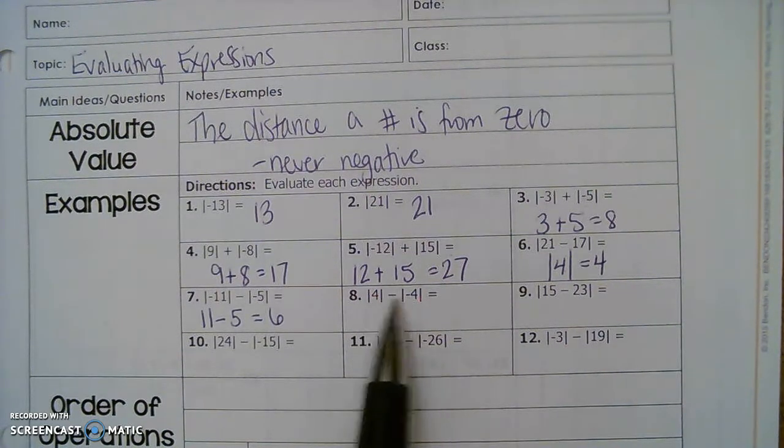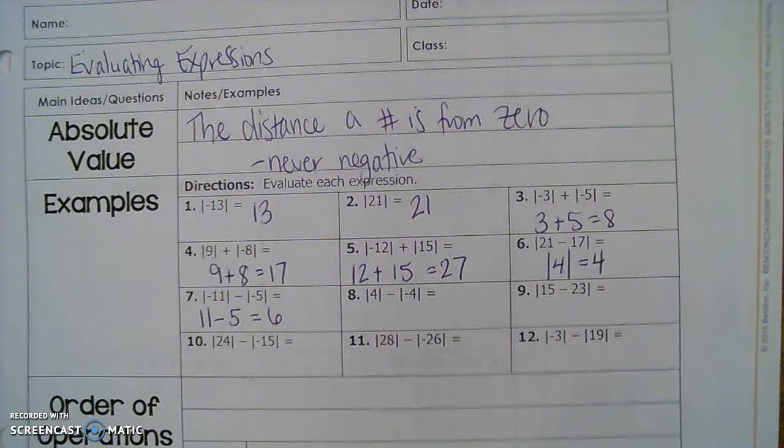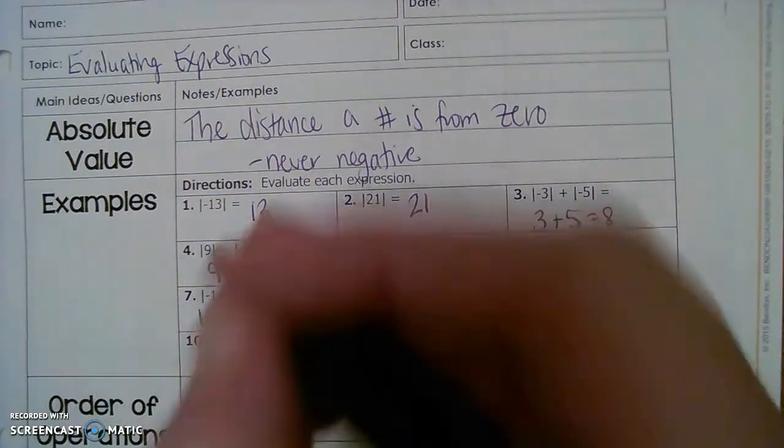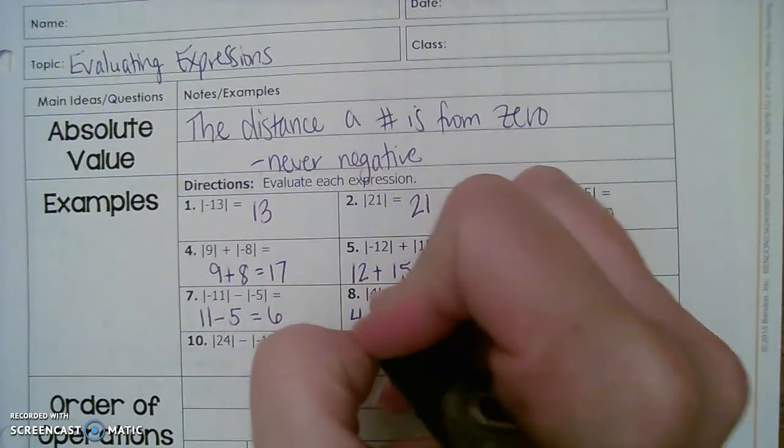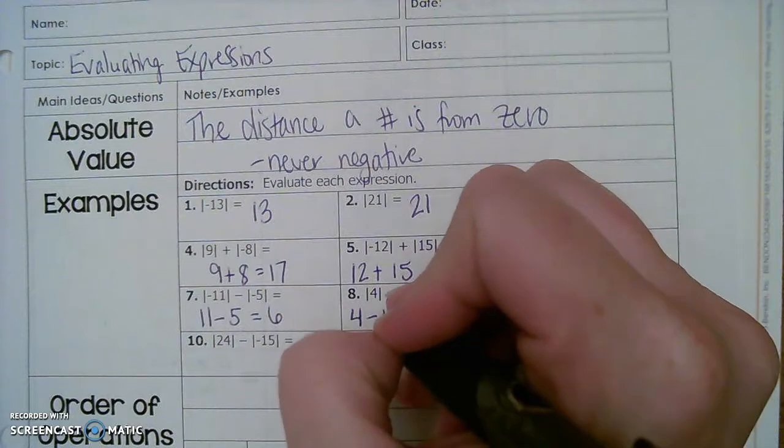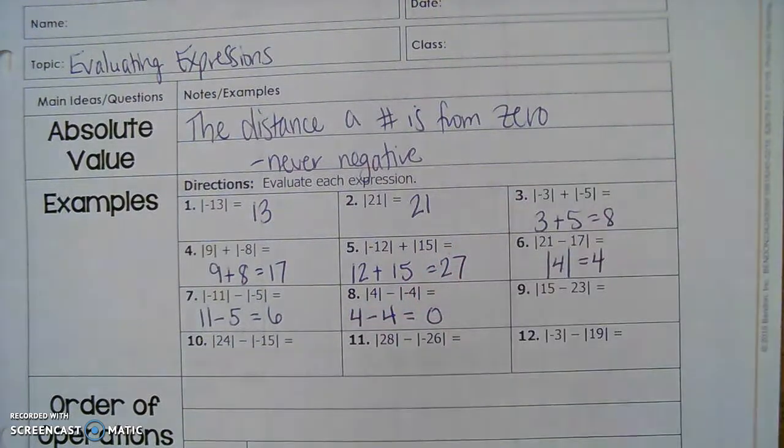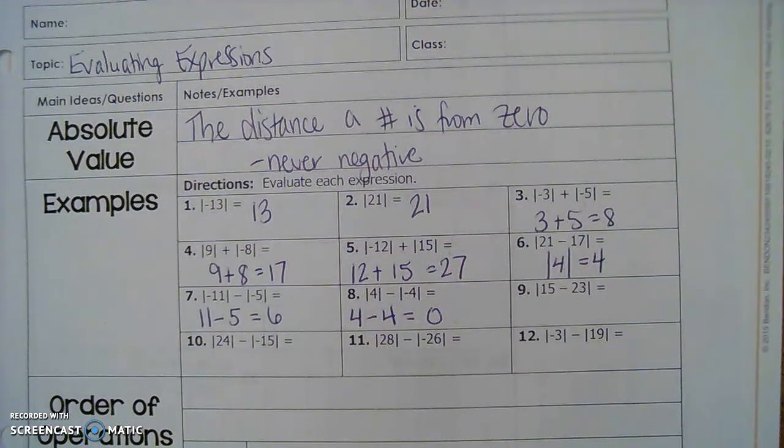Number 8, again, 2 separate ones. Some people think you do the add positive right away, but you don't. Absolute value of 4 is 4, minus absolute value of negative 4 is also 4. So 4 minus 4 is 0.